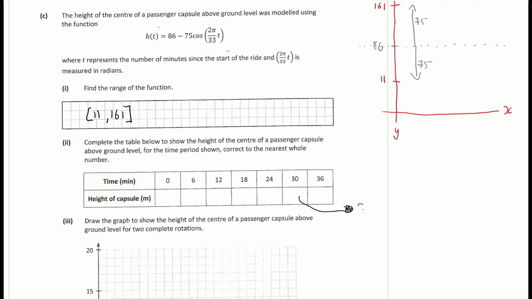I would go on my calculator 86 minus 75 multiplied by cos of 2 pi over 33 times by 30. And just make sure if you're using your calculator here that your calculator is set in radians mode, because it involves using pi.